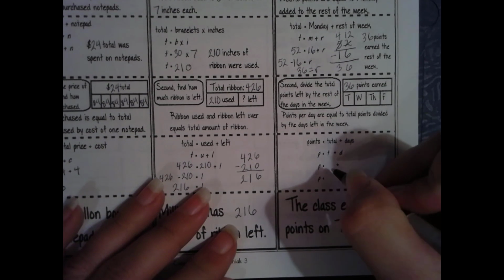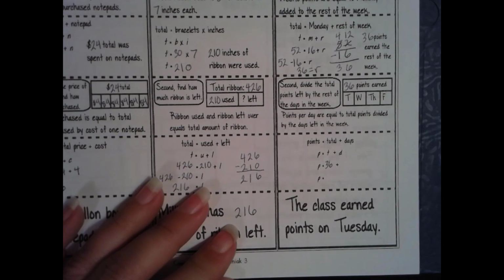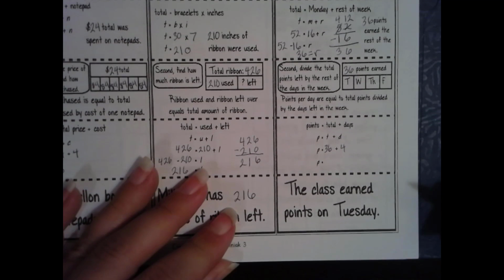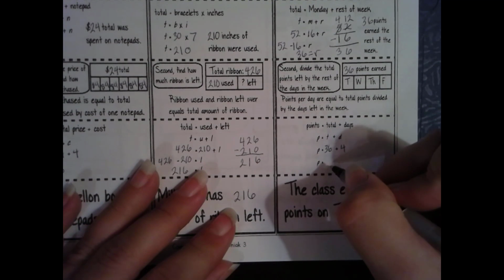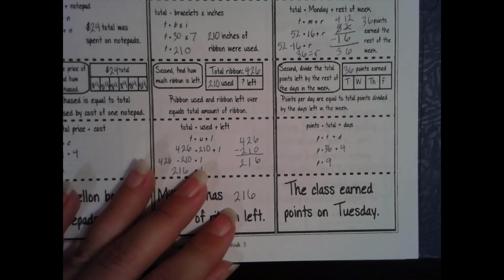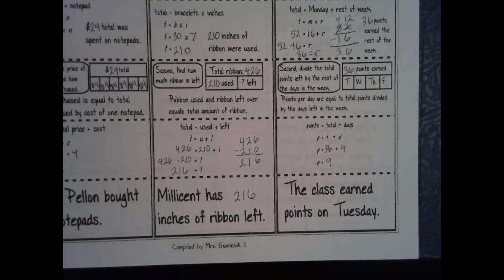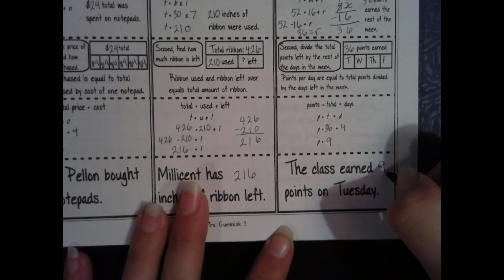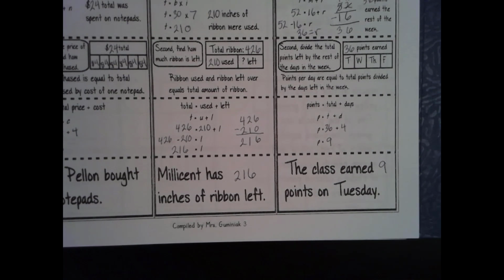So our total points, 36, divided by how many days are left, which is 4. 36 divided by 4 is 9. So on Tuesday they earned 9 points, Wednesday 9 points, Thursday 9 points, and Friday 9 points. So the class earned 9 points on Tuesday.